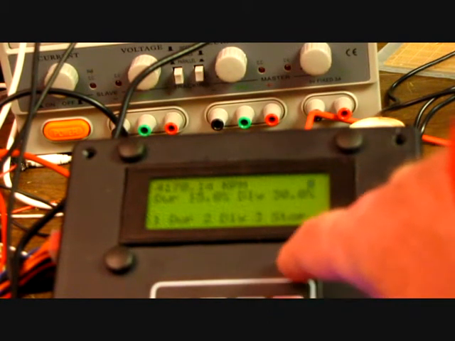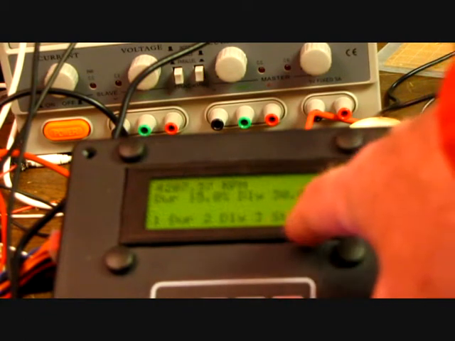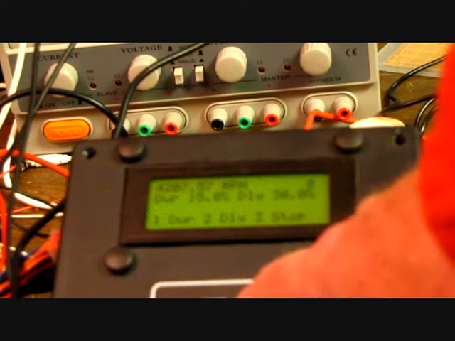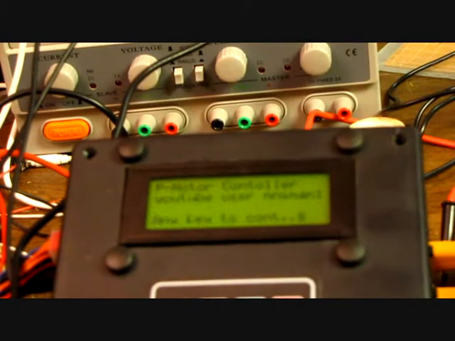There you have it. One last thing about the software. When you press start, the number 3 changes to stop. So let's stop it. I'm going to power down now.